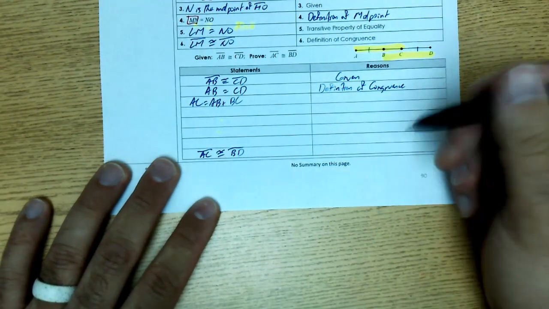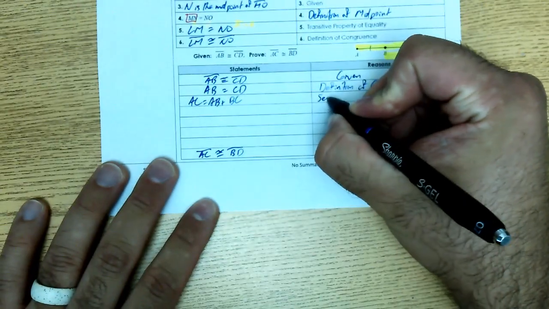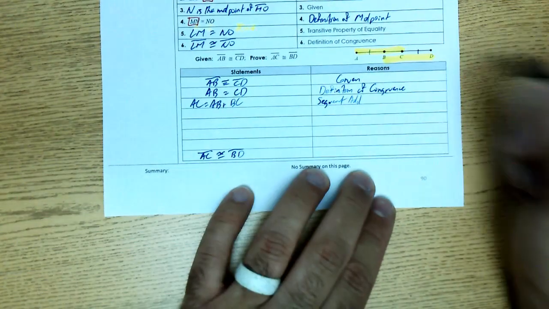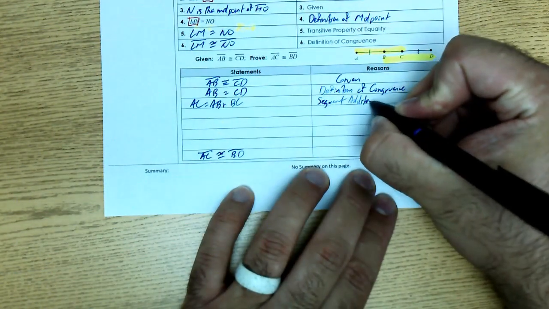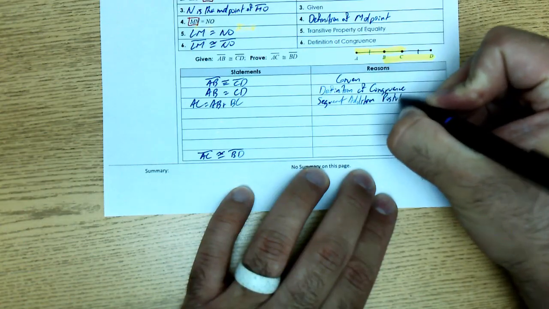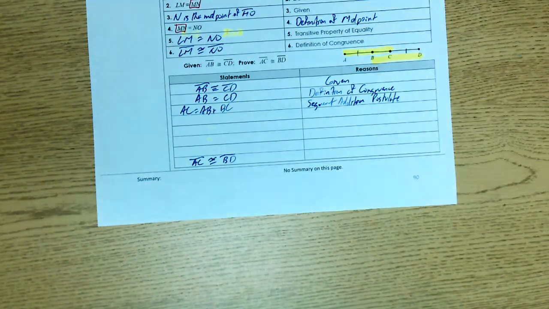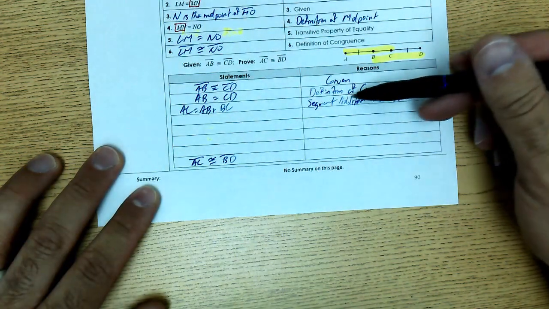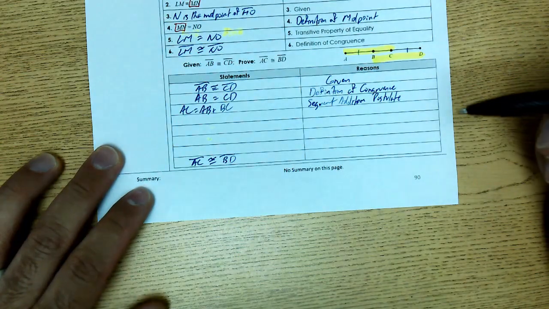How do we know that? Well, that's our segment addition postulate. That's not just something we're making up. We know that that's a fact. We just have to state it.